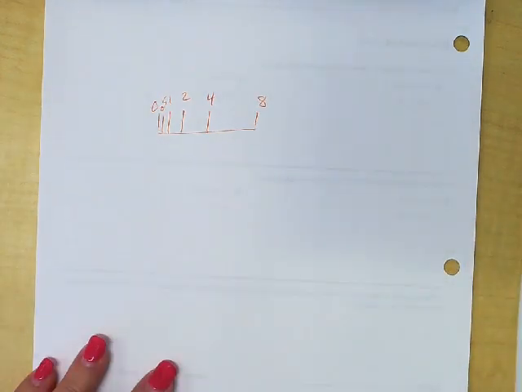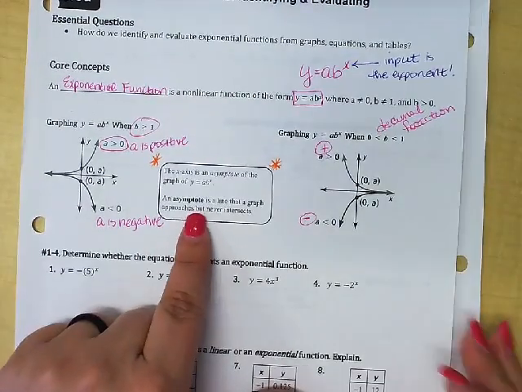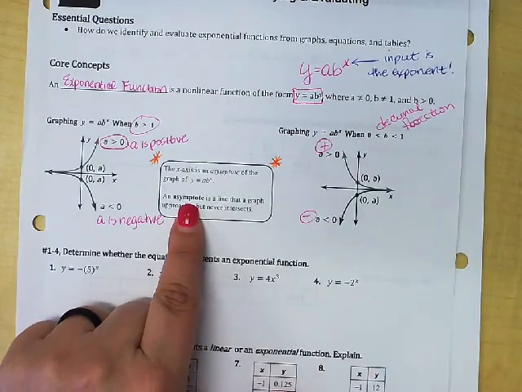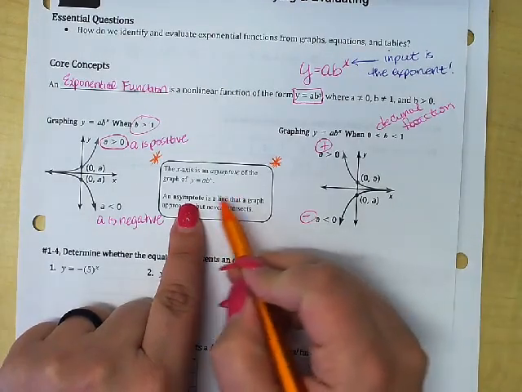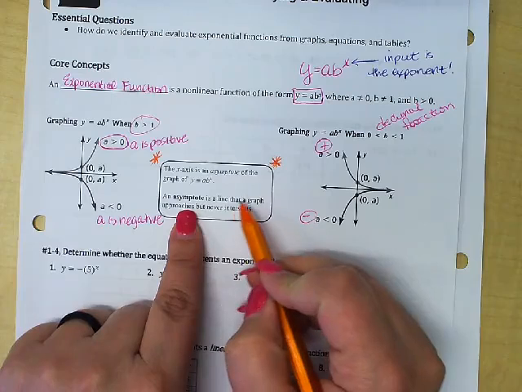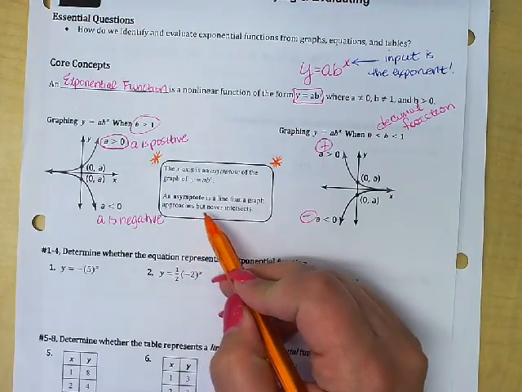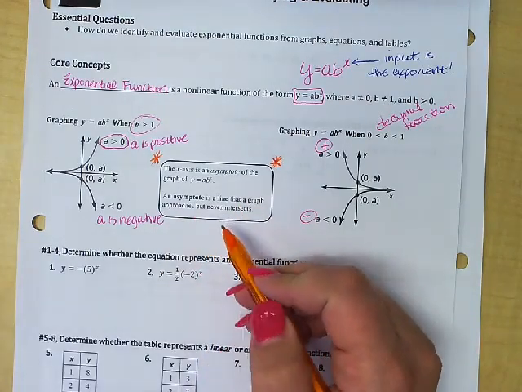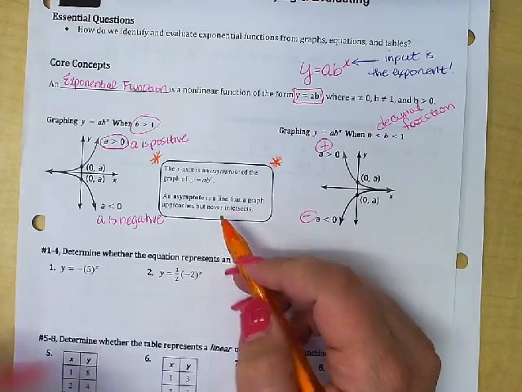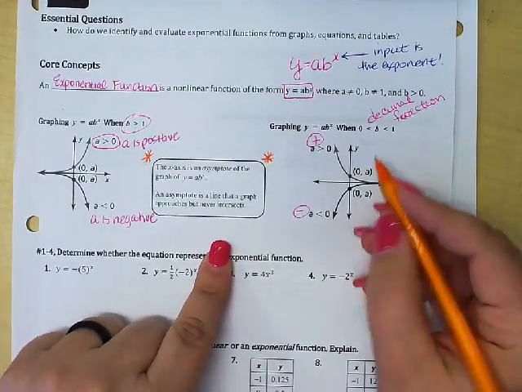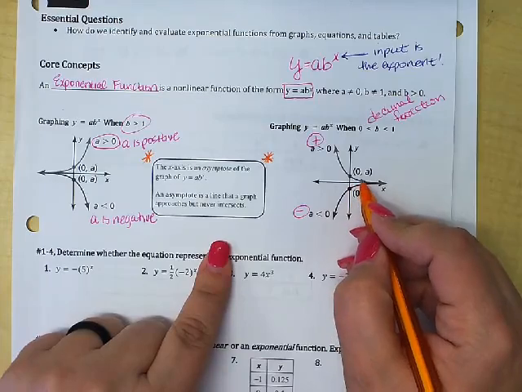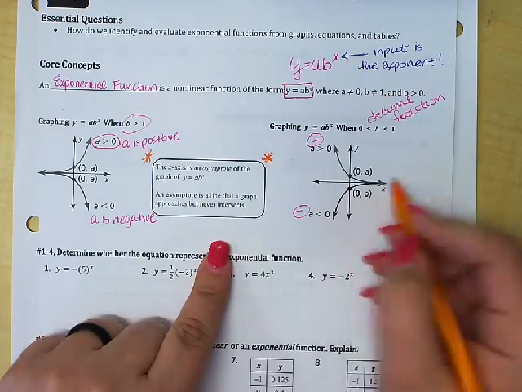And that is the big idea behind an asymptote. An asymptote is a line that represents a value that your function is going to infinitely approach, but never quite reach. So these values, the way they're written right now, are going to get infinitely tinier and tinier and tinier.